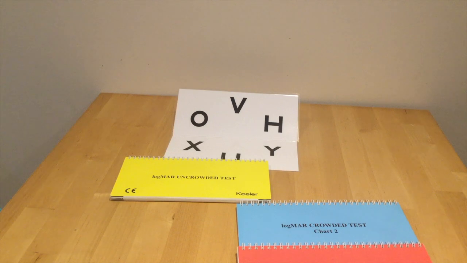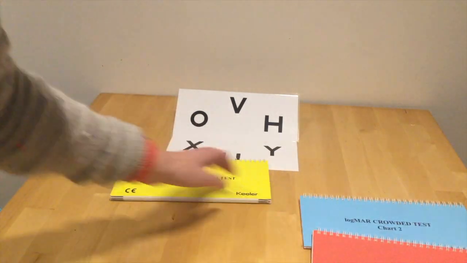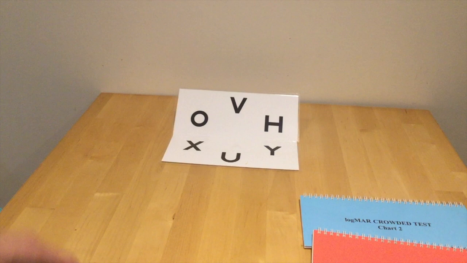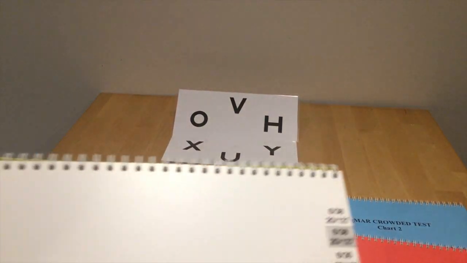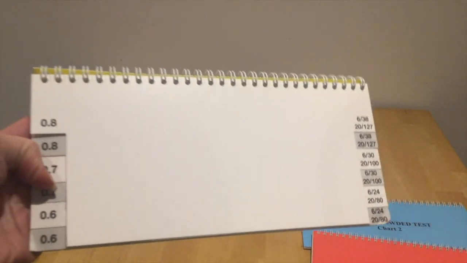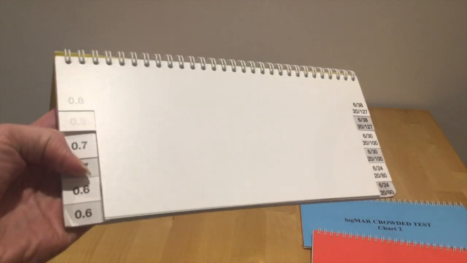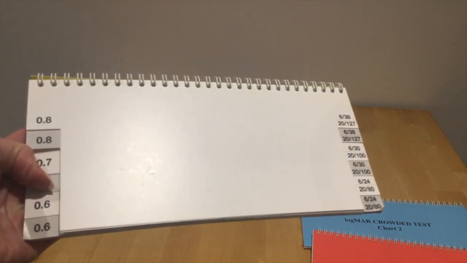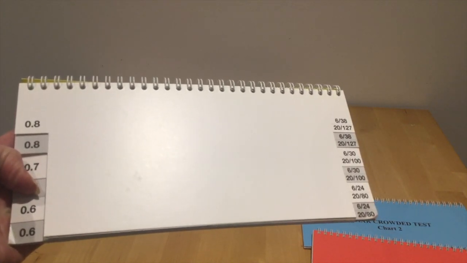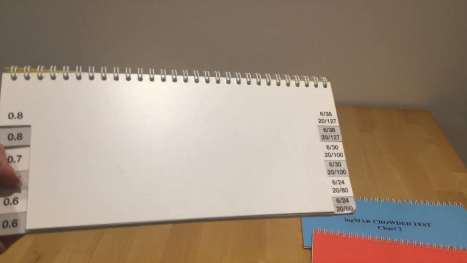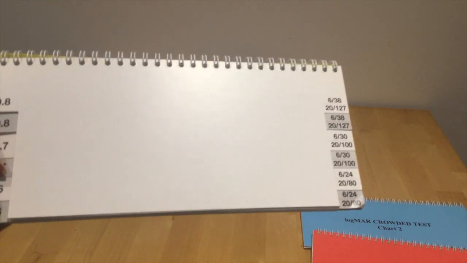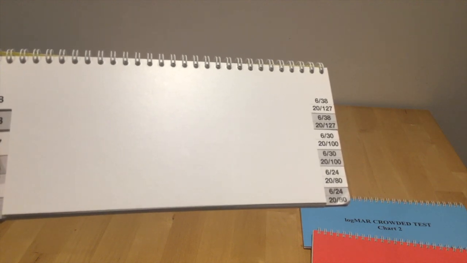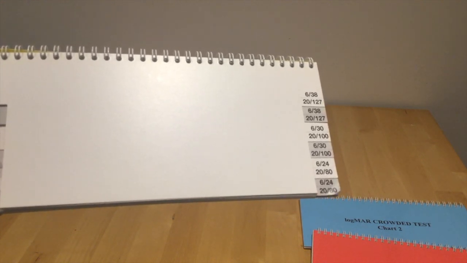Let's begin by quickly having a look at the uncrowded test. When we open it up, very similar to all the other ones that I've already shown you, we have the logMAR down the left hand side, and down the right we have the Snellen equivalent. So this test, you will notice, should be administered at 6 meters. 6/38 is the first one, and the numbers underneath, 20/127, that's just the same but in feet.